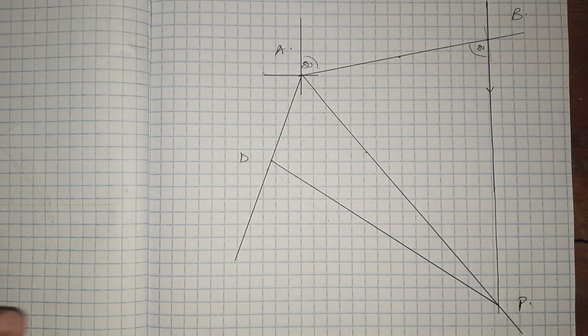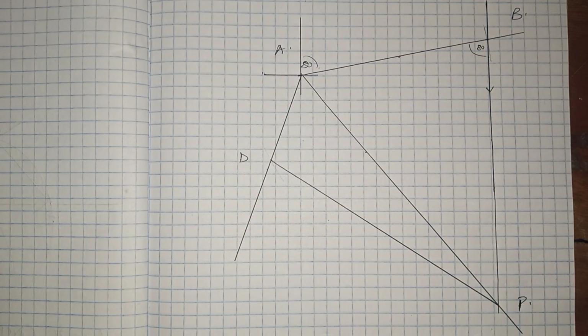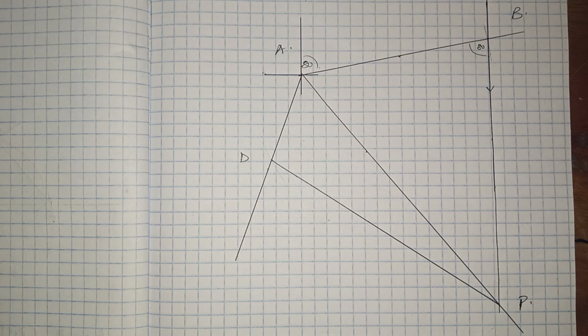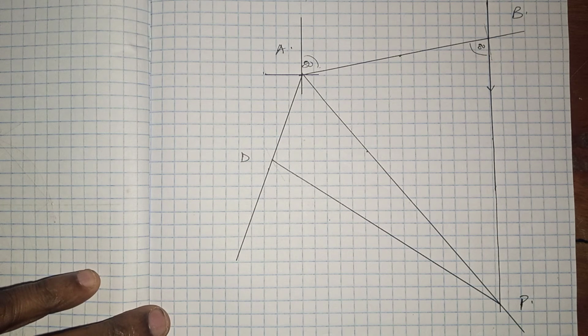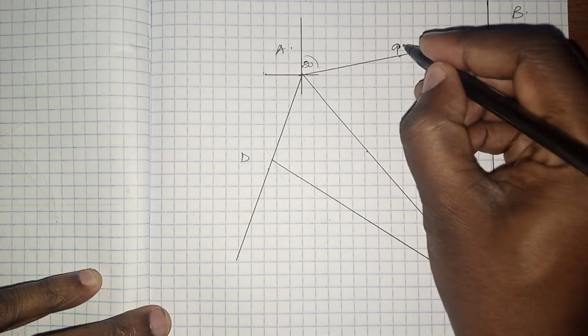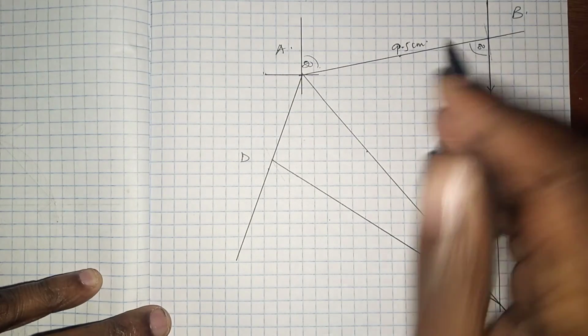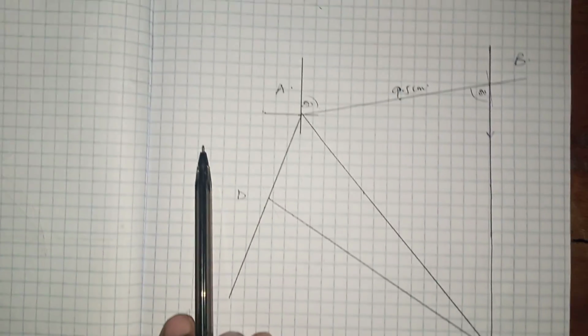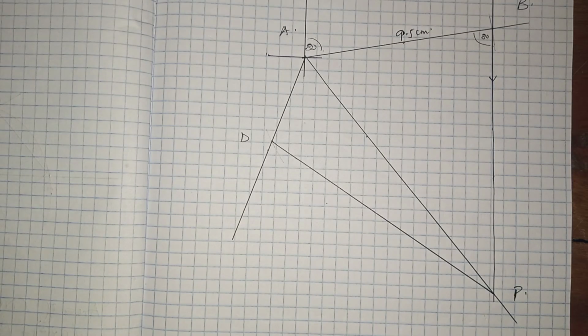Now, let us go through the question again. A port B is on a bearing of 80 degrees from a port A, and a distance of 95 kilometers, which is 9.5 centimeters according to our scale. We are told that 1 centimeter represents 10 kilometers. That is what we have.